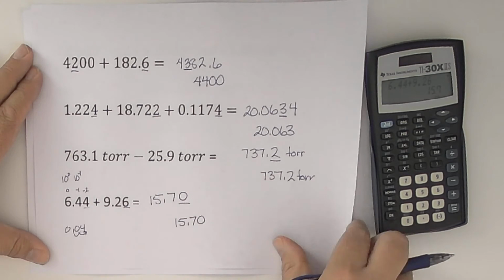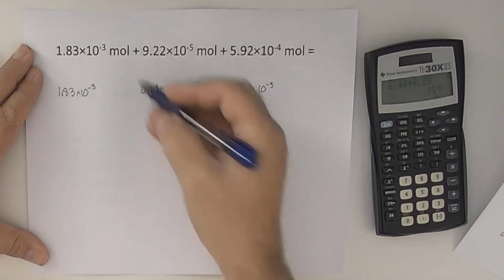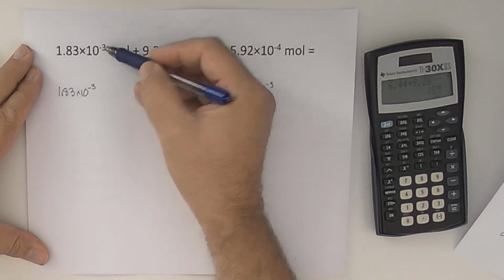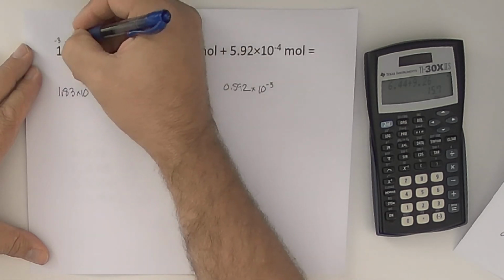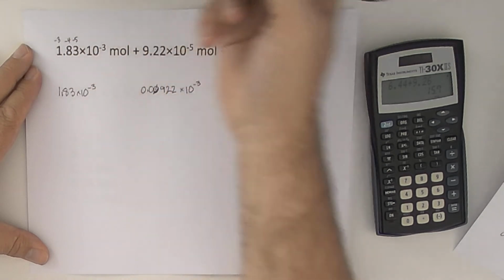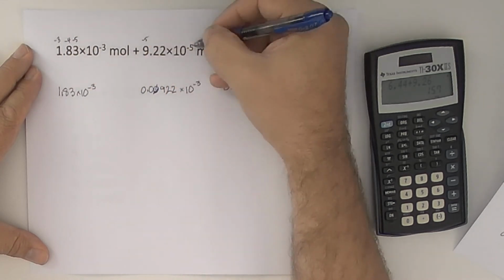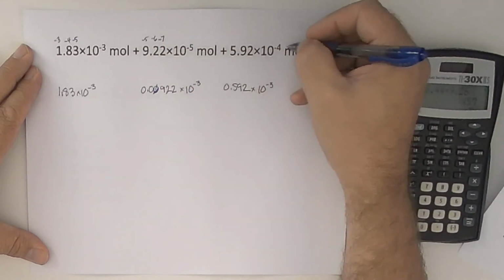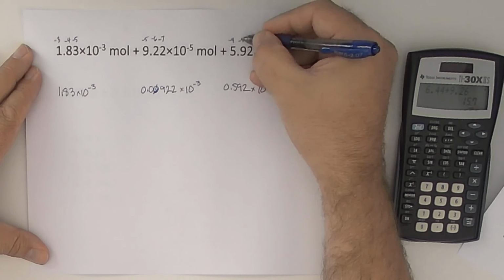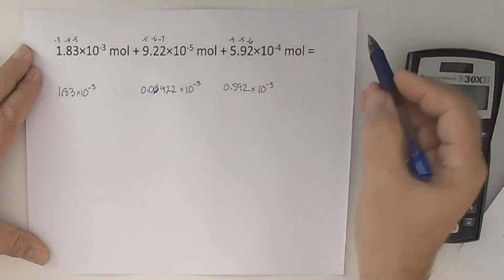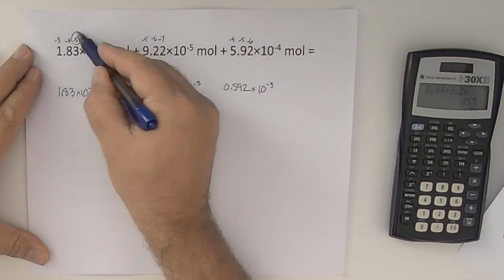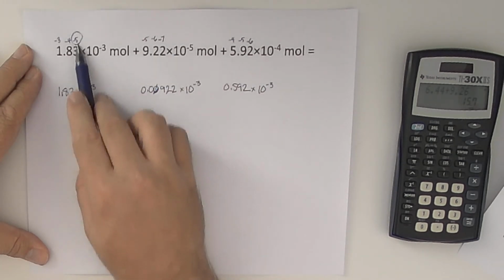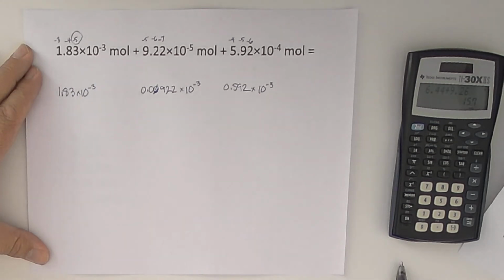Okay, and I can apply that on these numbers, but instead of starting as 1 being 10 to the 0, it's 10 to the negative 3 here. So this is negative 3, negative 4, negative 5. This one starts at 10 to the negative 5, so this is negative 6, negative 7. This one is negative 4, negative 5, negative 6. Okay, 10 to the negative 5 is a bigger number than 10 to the negative 7 or 10 to the negative 6, so my answer will end in the 10 to the negative 5 spot.